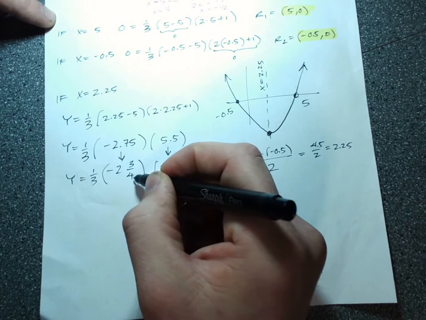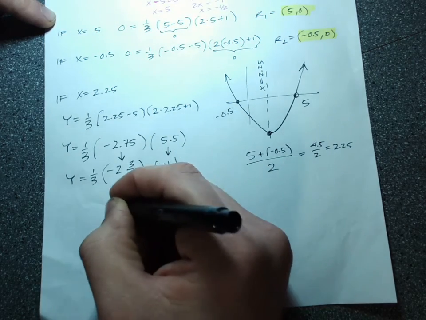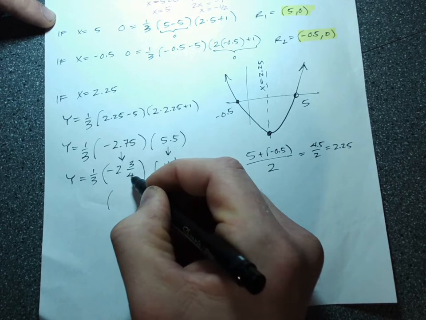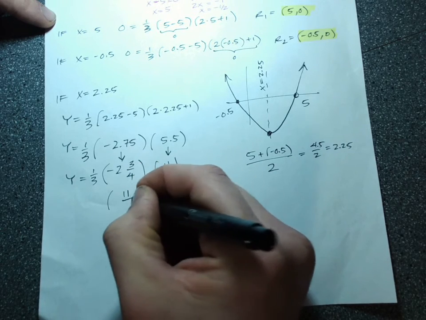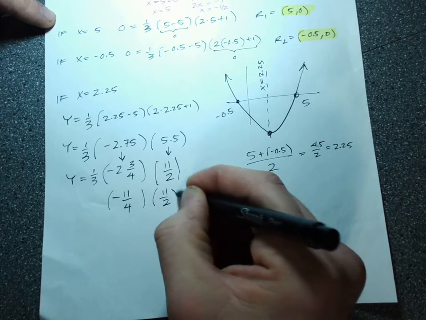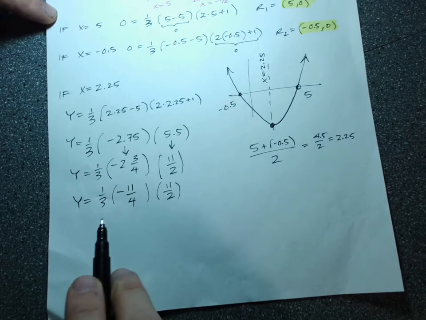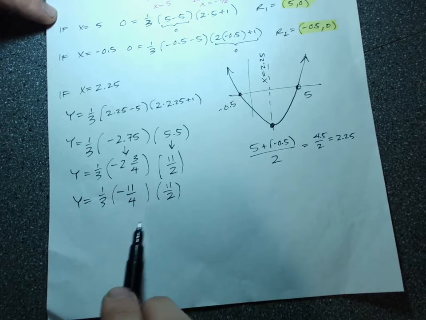If we convert that into fourths, that'd be 8/4. And then we'll add on the 3/4 that exists. Now that's 2 times 4, 8, plus 3, 11/4. That's negative. And 11/2 and 1/3.